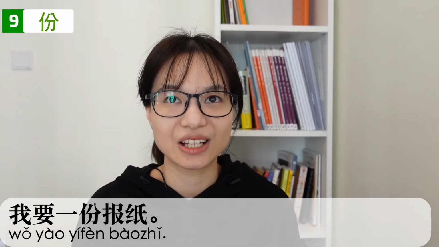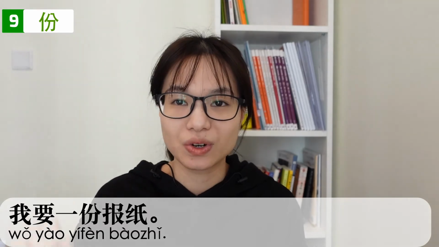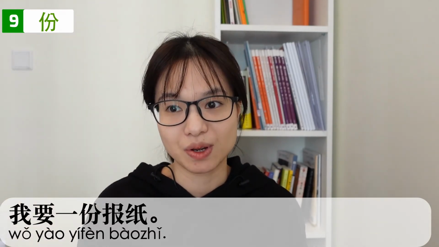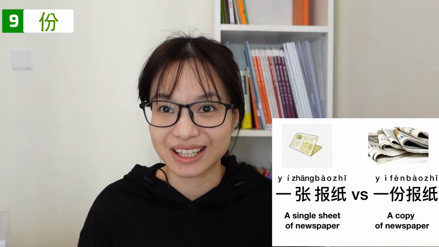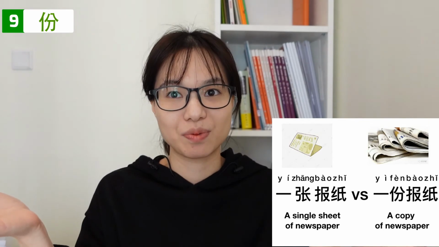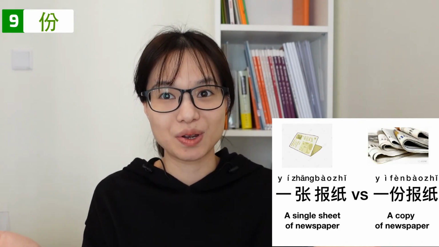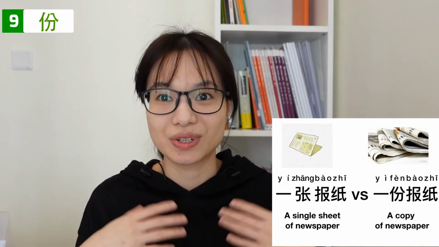It means that you want a newspaper, you want several pages of newspaper. We don't say 一张报纸. 一张 specifically talks about 1 piece of paper, but that's not what we go to buy when we buy a newspaper. And so we say 我要一份报纸.